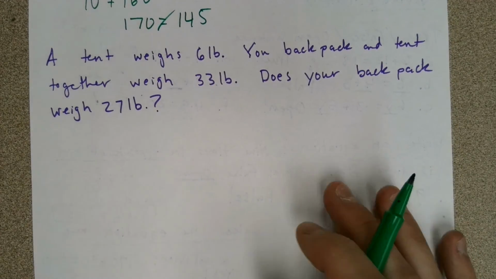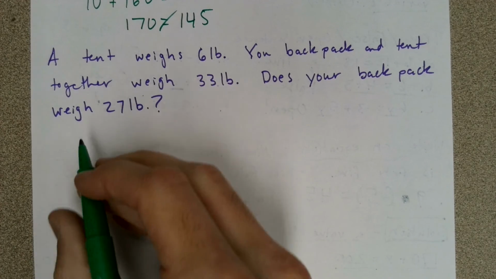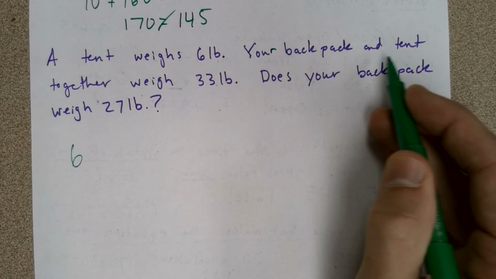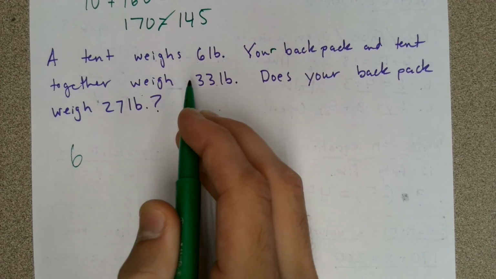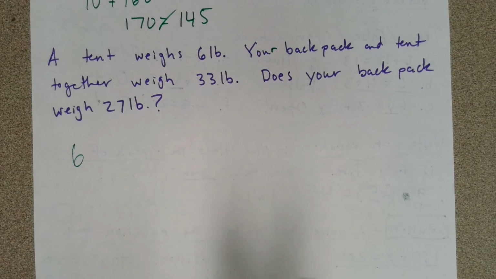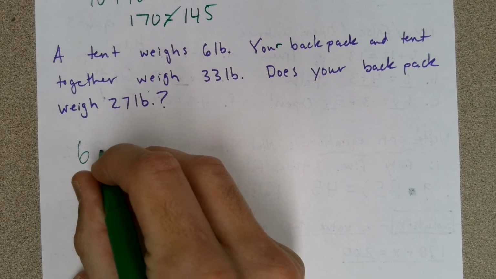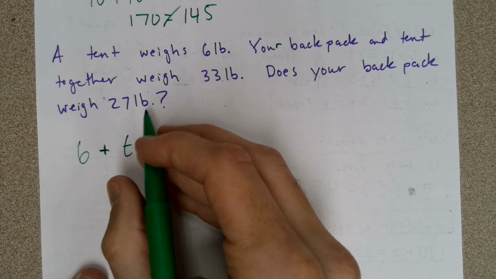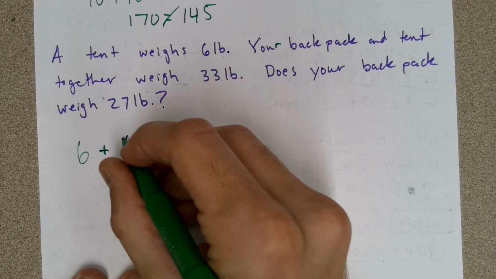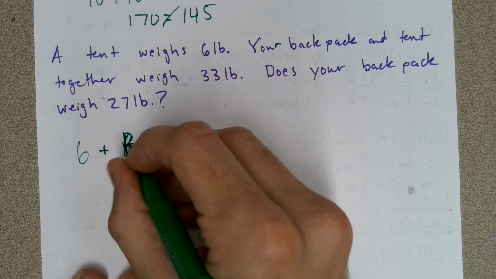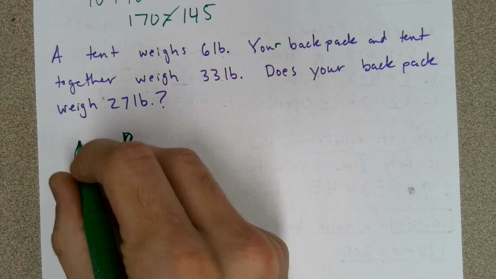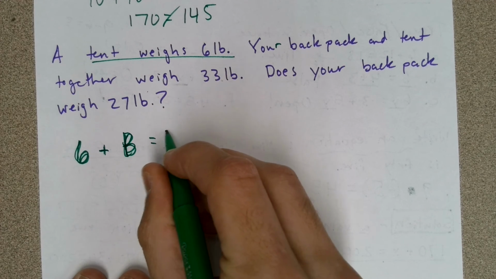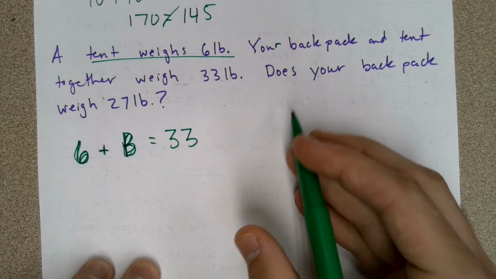One more example here. We have a tent weighs 6 pounds. I'm writing that number down. Your backpack and the tent together weigh 33 pounds. So when I hear together, I'm thinking adding my backpack plus my tent. I'm going to write T for tent. Oh no, we already know the tent. We don't know the backpack. So I'm going to write B for backpack. We have the 6-pound tent plus the backpack equals 33 pounds.